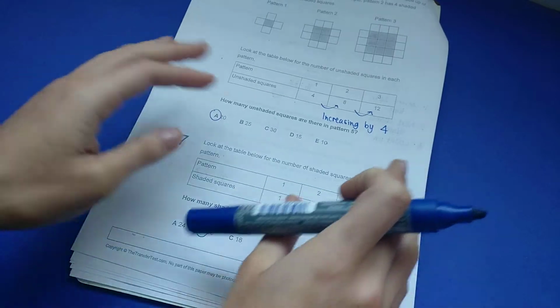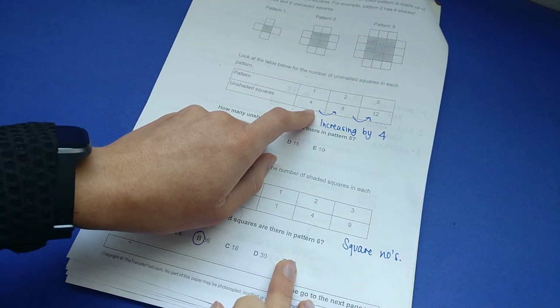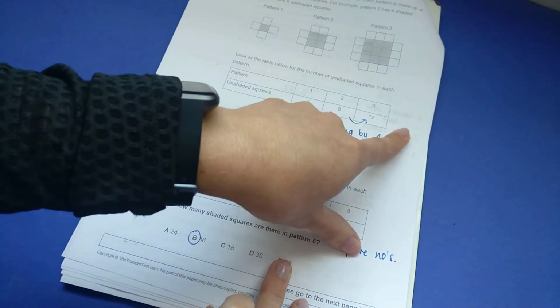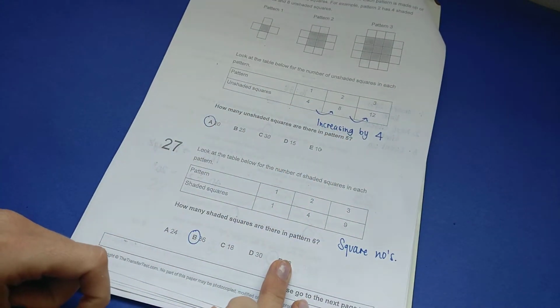Here in question 26 and in question 27, you need to realise that we were increasing by 4, or we were multiplying by 4 each time. So therefore, if you're adding on, 4 more was 16, another 4 more would give you 20, or 5 times 4 is 20, okay?